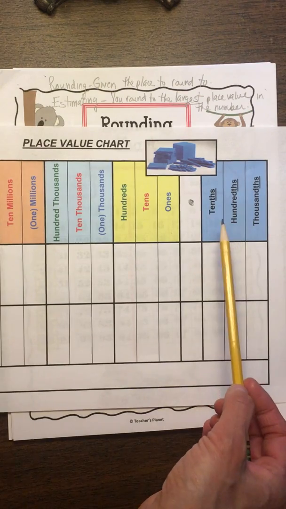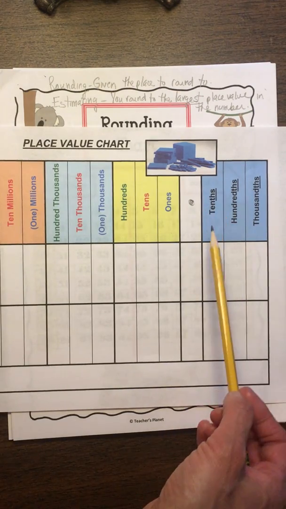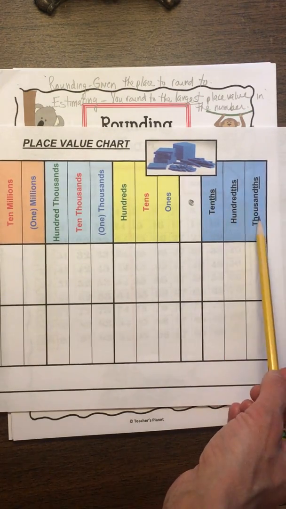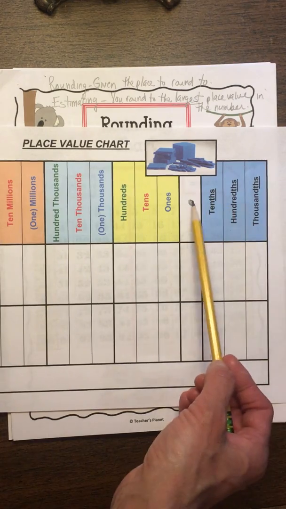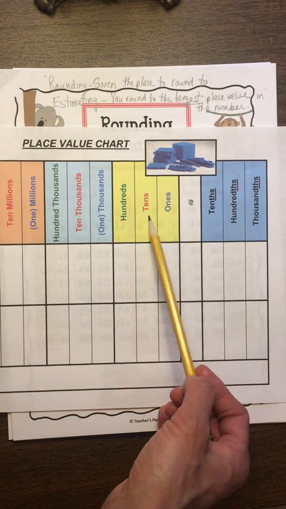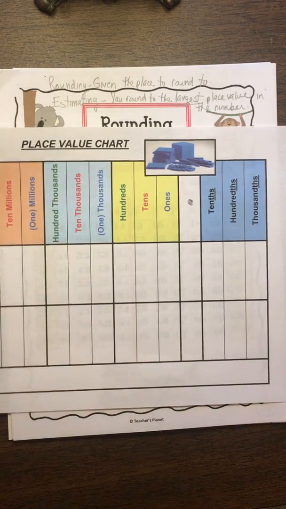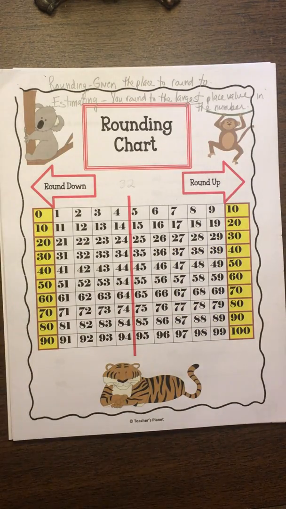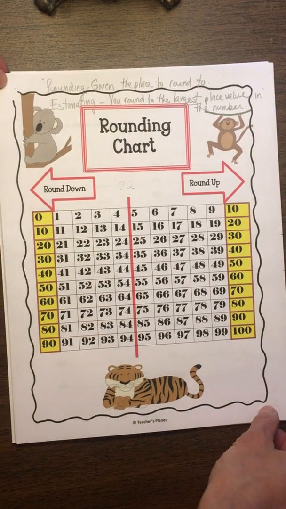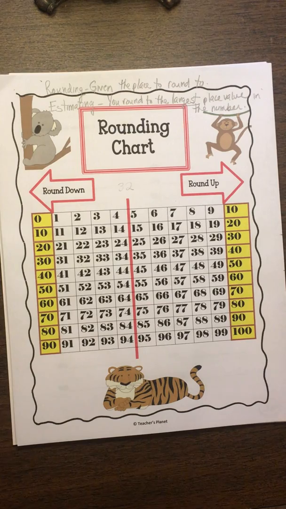Okay, remember your place values, you have to know the name of each place. Tenths, hundredths, thousandths, that's to the right of a decimal. To the left of the decimal: ones, tens, hundreds, thousands, 10,000s, 100,000s, and millions, and so on. That place value chart is linked in the description of the place value video.